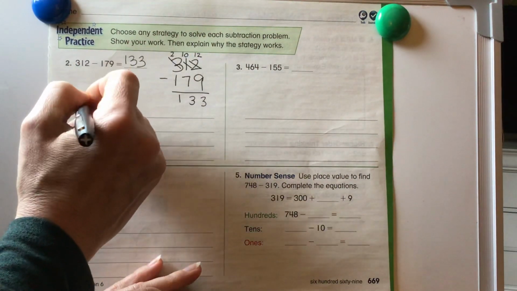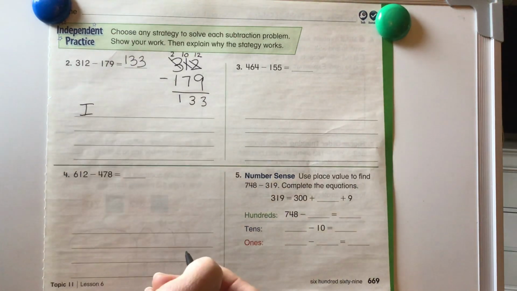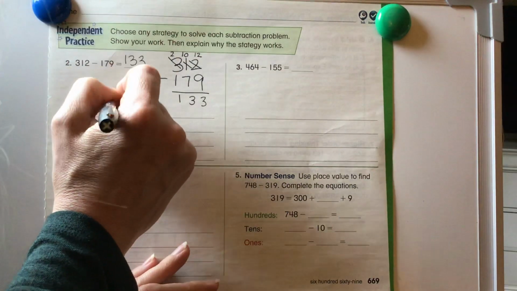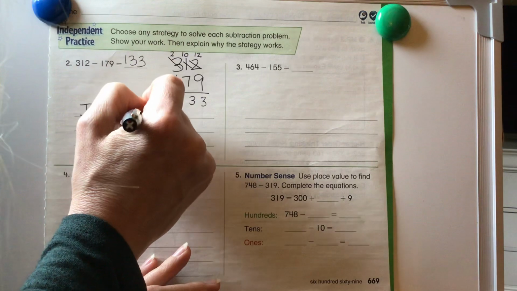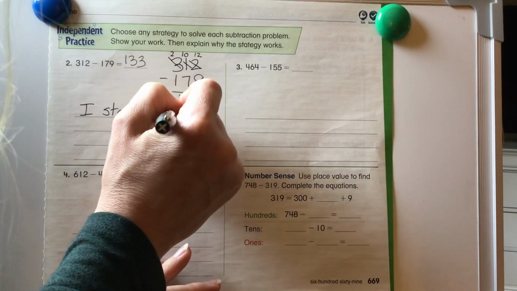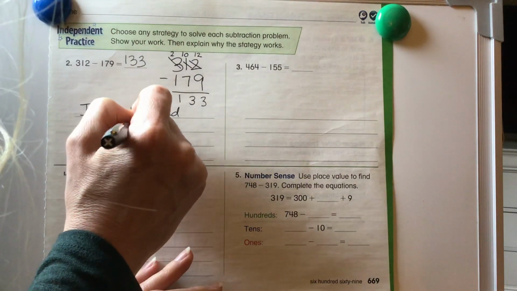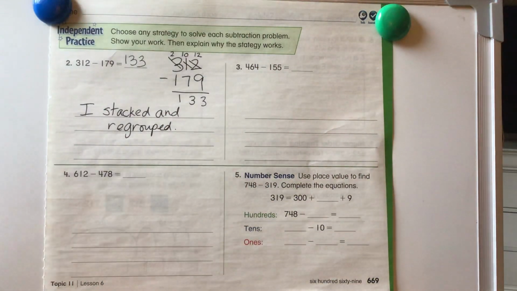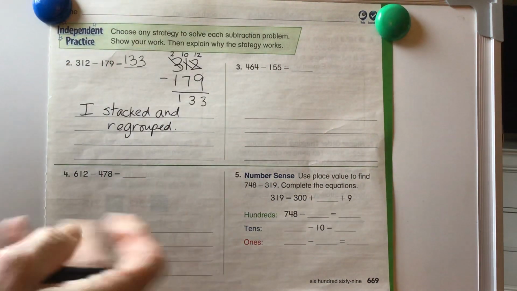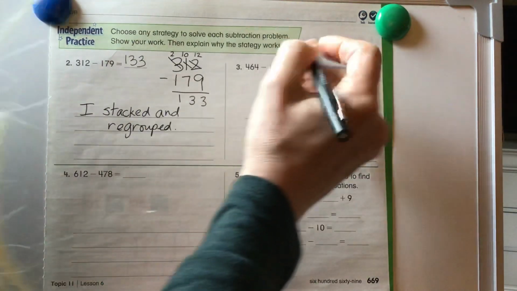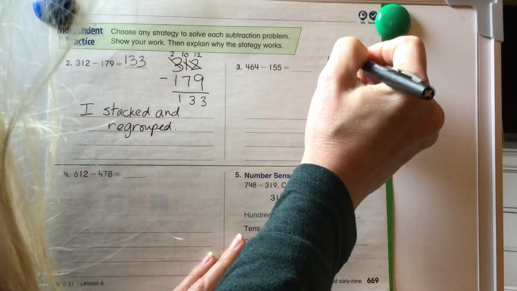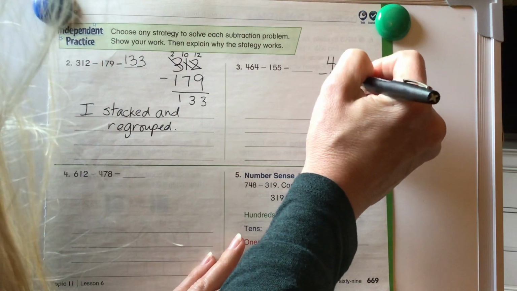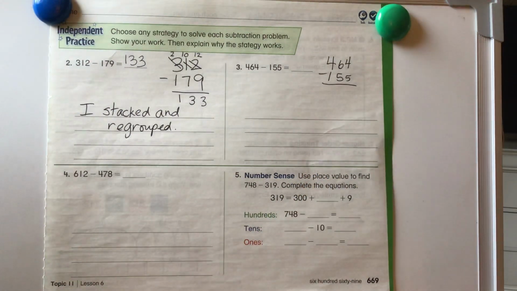I could just say I stacked and regrouped as needed. Okay? Again, you can put it in your own words. However you'd like to explain that you did it is perfect. Okay? So 464 minus 155. Again, if you want to use a number line, you're welcome to.